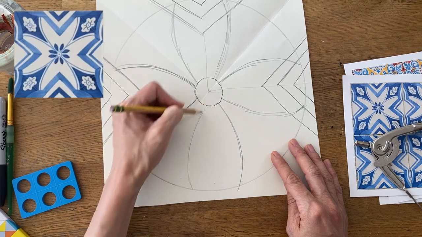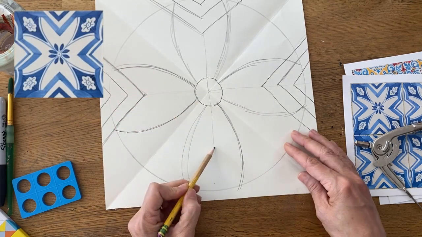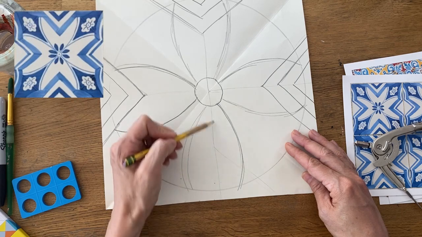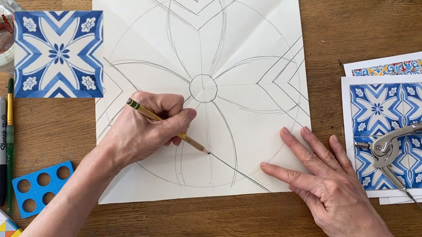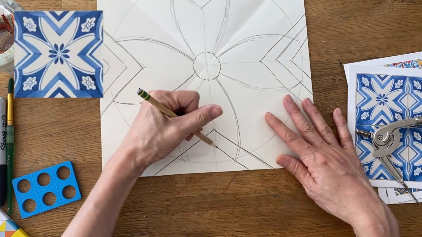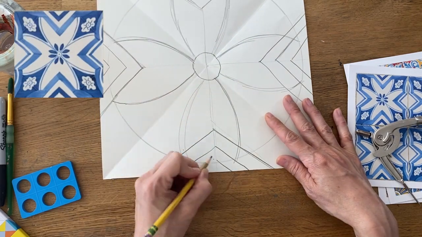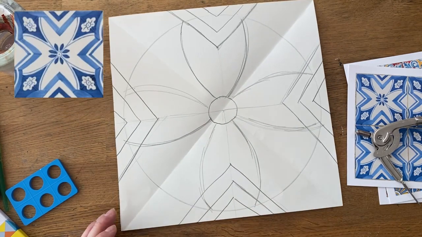Find my petal, go down to my triangle, oh, a little bit further, and then make my triangle. One here, one here, one here, and one here. There we go. All right, so that's a pretty fun design already.